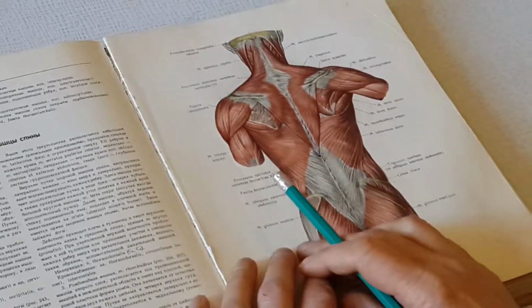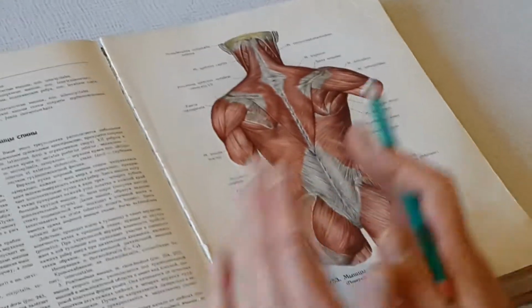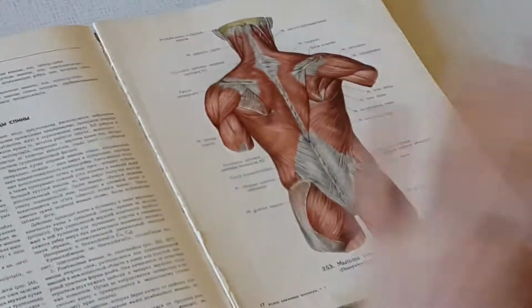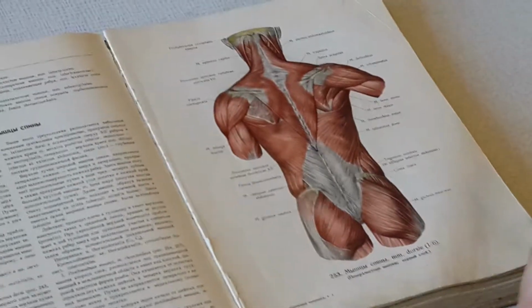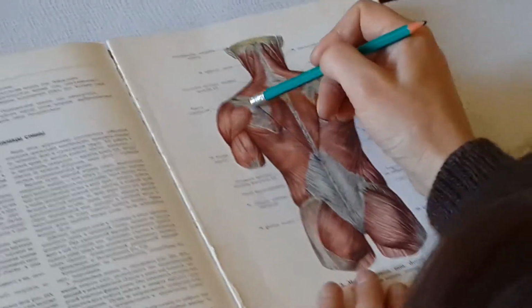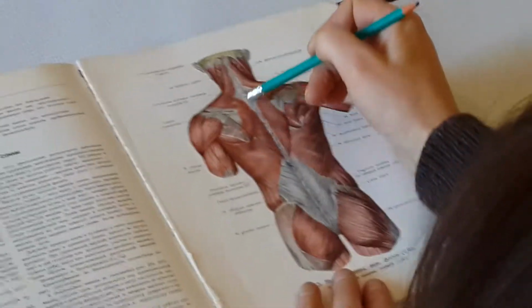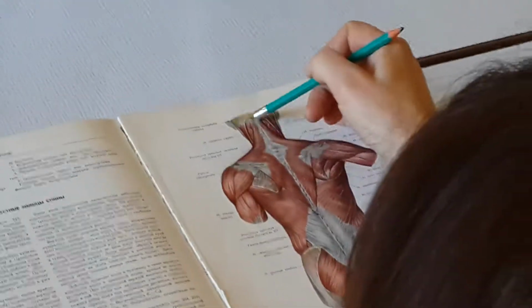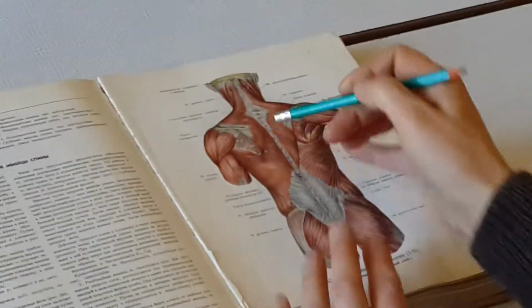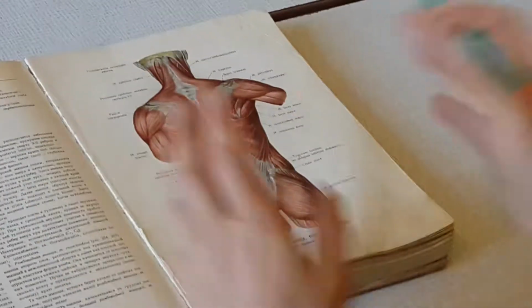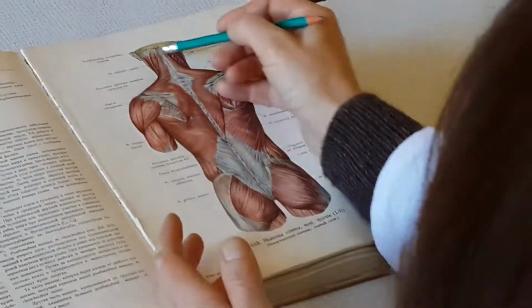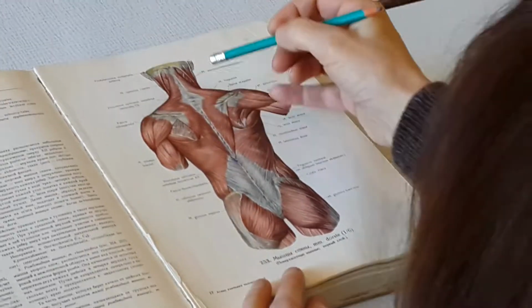Trapezius muscle. Remember, muscles are paired. Right, left, you know, yes? Trapezius refers to two muscles together. This is one, this is another. Each muscle has a shape like a triangle, but both muscles together have a shape like a trapezoid, and because of that it is called the trapezius muscle.